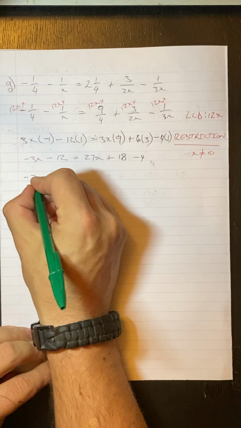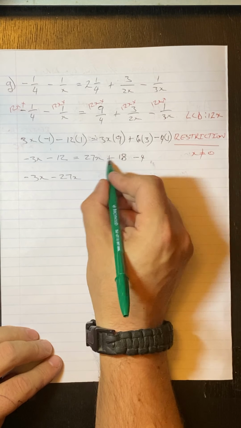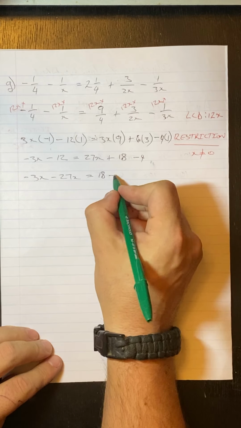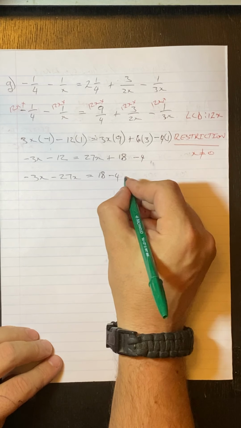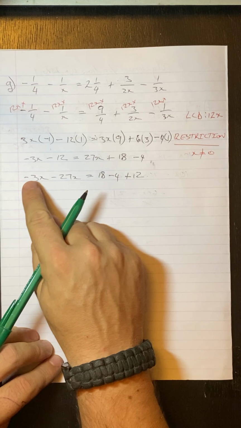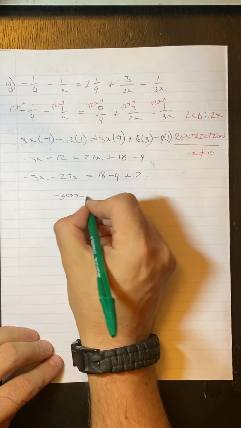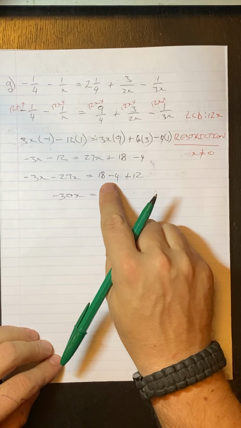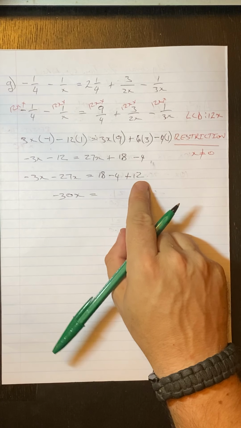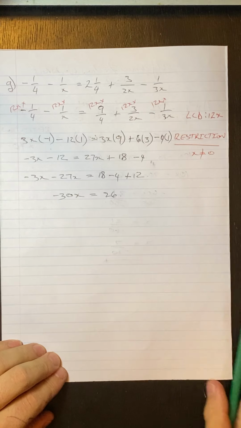So we have minus 3x, minus 27x, and no more x's, equals, leave that one on that side, leave that one, take that one to that side, and it becomes a plus. Right, minus 3x minus 27x is minus 30x, equals 18 minus 4 is 14. 14 plus 12 is 26.